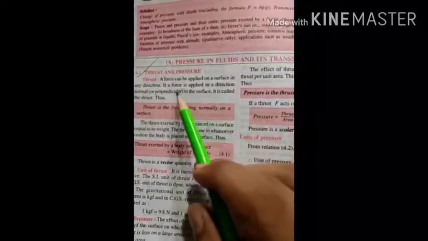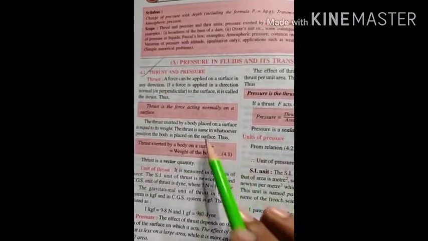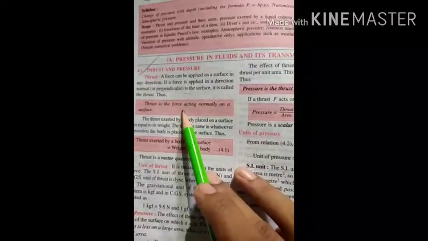We know that force can be applied on a surface in any direction. Force is a vector quantity. But if the force is applied normal to the surface, then that force is called thrust. So thrust is a special kind of force which acts normally on the surface. Any force which acts normally or perpendicularly on the surface, we call thrust. Therefore the SI unit of thrust is the same as the SI unit of force, which is Newton.